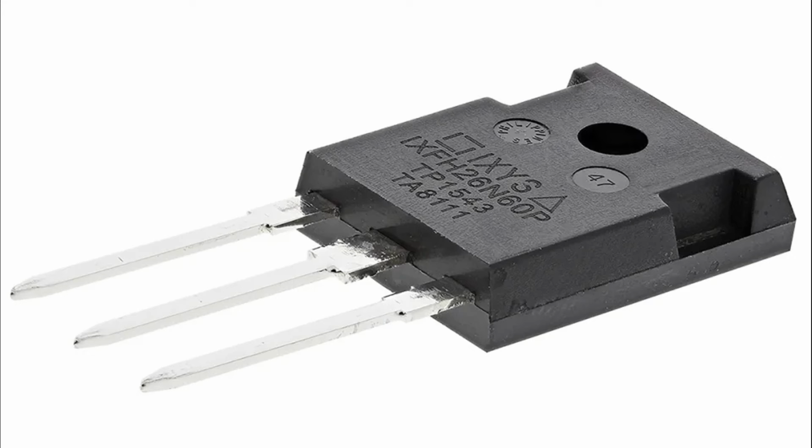Function: power MOSFETs efficiently switch the input voltage on and off to regulate output voltage, leading to high efficiency and compact designs. 2. Motor control. Application: used in DC motor controllers, brushless DC motor drives, and stepper motor controllers.